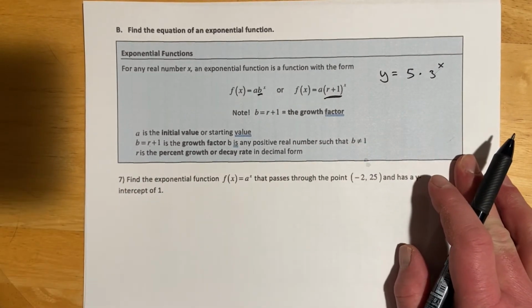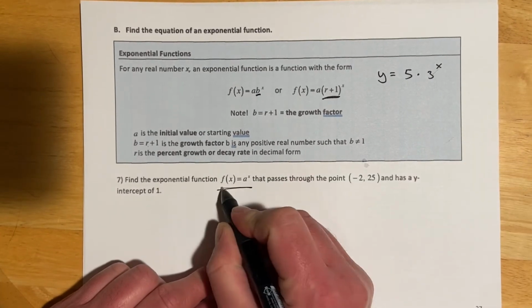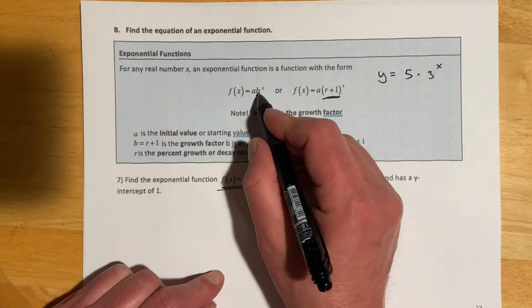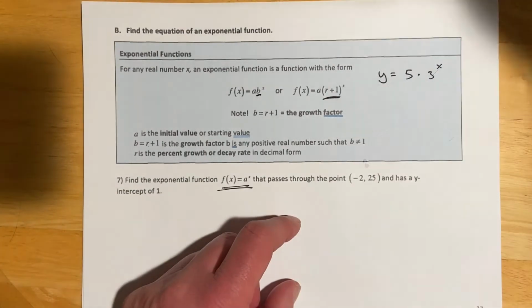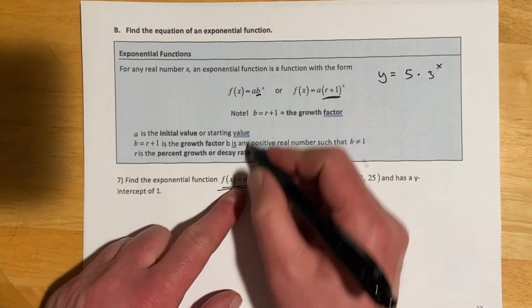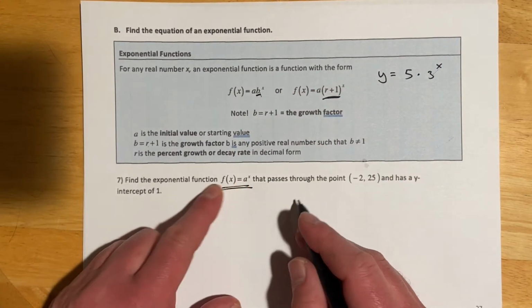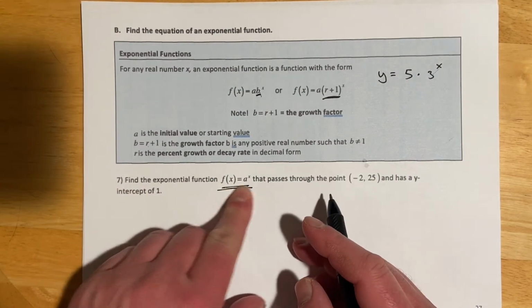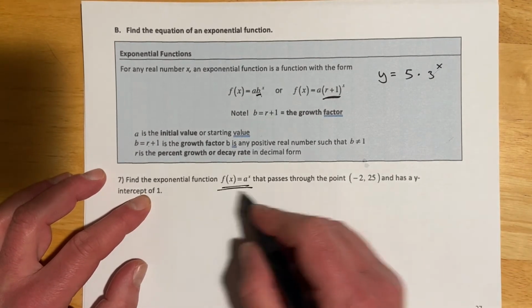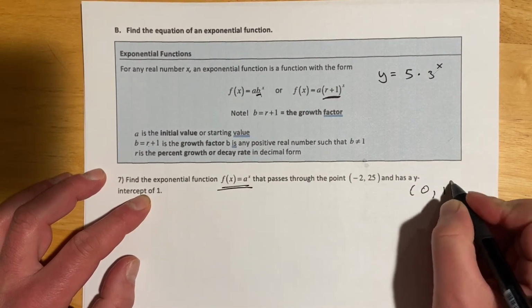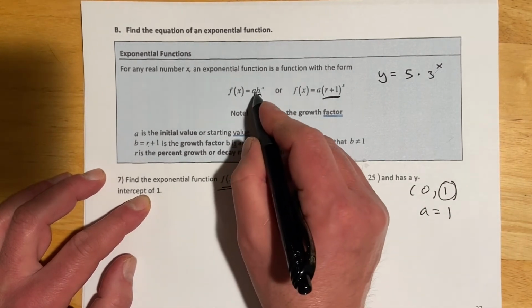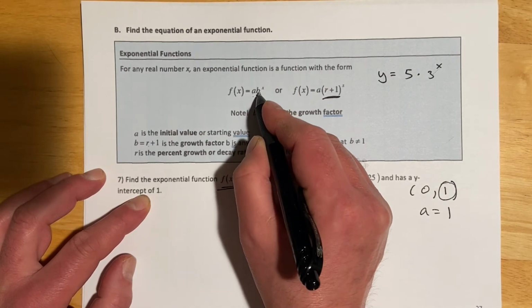This first one goes, find the exponential function of that form. And this one is saying f of x equals a to the x. So this is kind of one step back, back to the ones we were just doing, and they'll get a little more complicated on the next example. So this one has a leading coefficient of 1, so what we're really solving for is what I was calling b up here. Find the exponential function of this form that passes through the point (-2, 25), has a y-intercept of 1. So if my y-intercept is at 1, that means I have x is 0 and y is 1, and that is a. And so if we're in this form, this part right here is 1, and now we're solving for b.